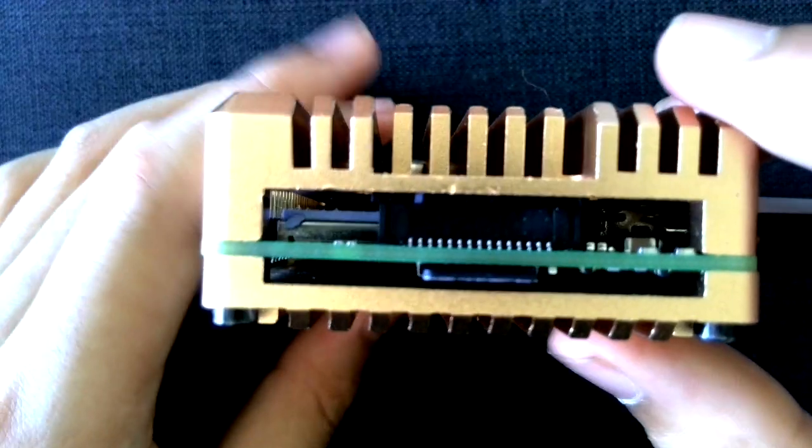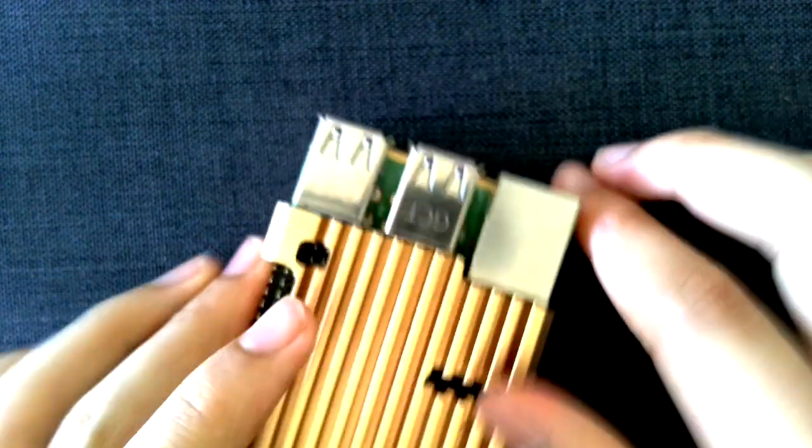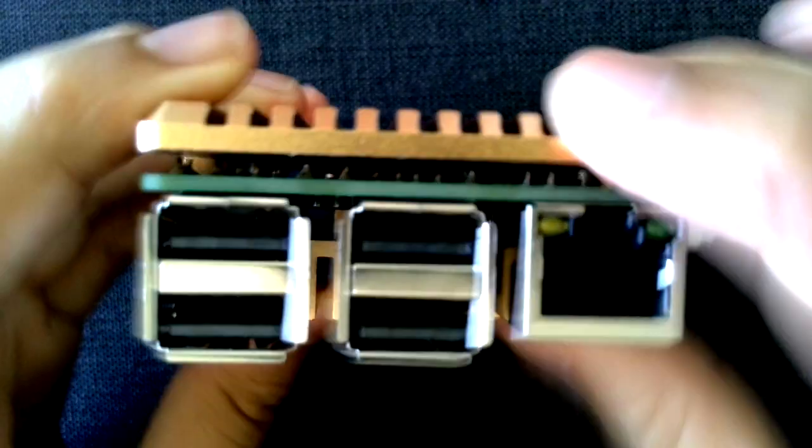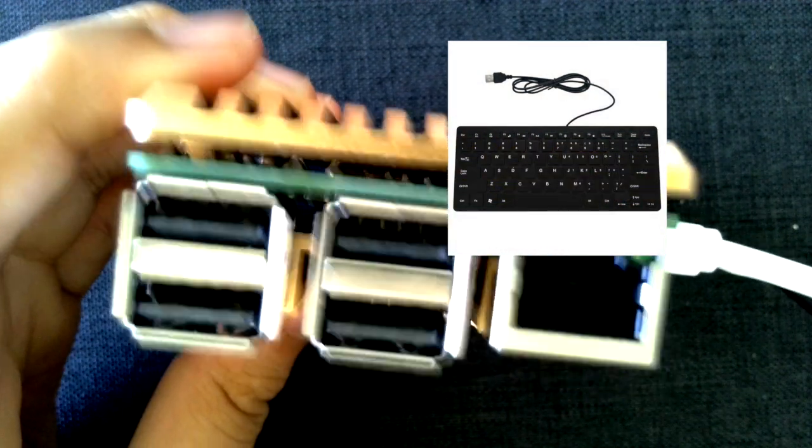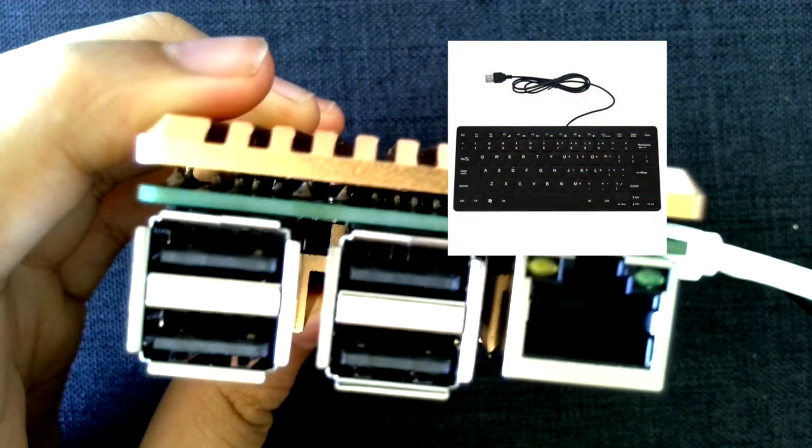Once you've done that, you want to tilt it this way again to the ports. You want to get your USB keyboard, get the cord, and insert it into any of these ports.